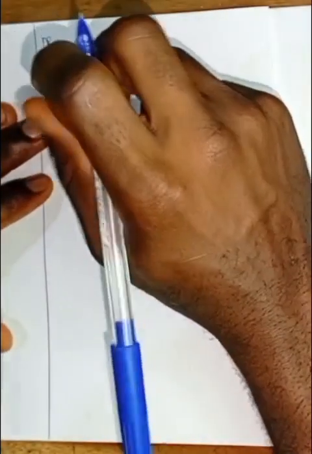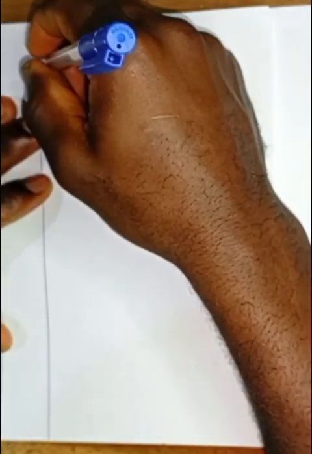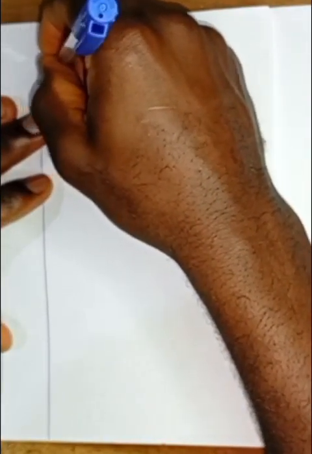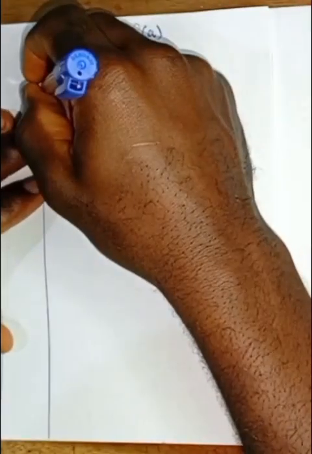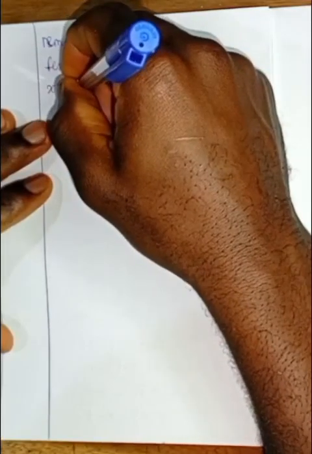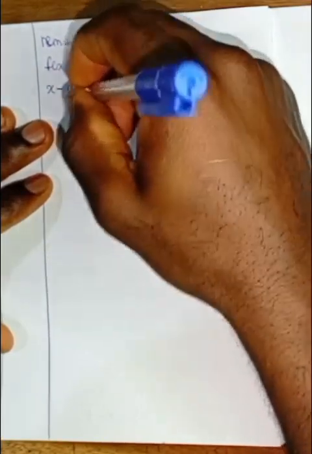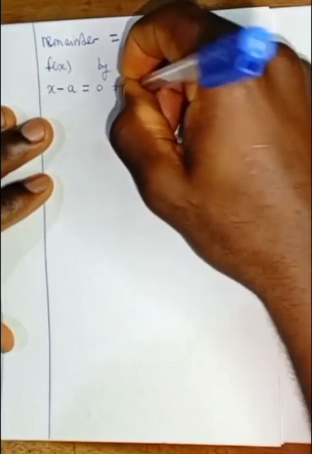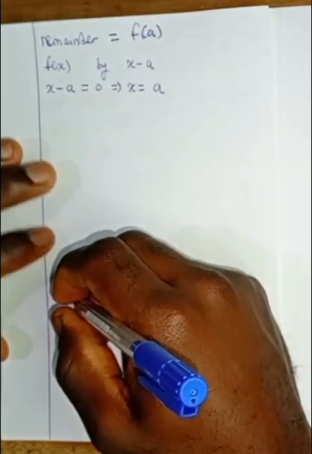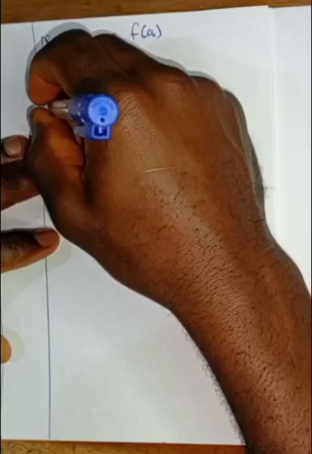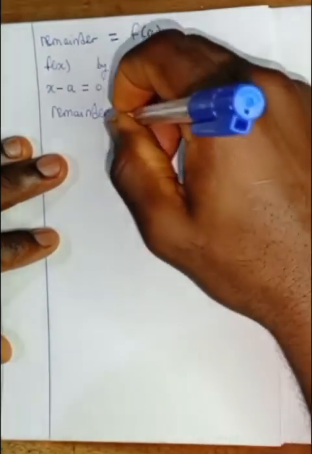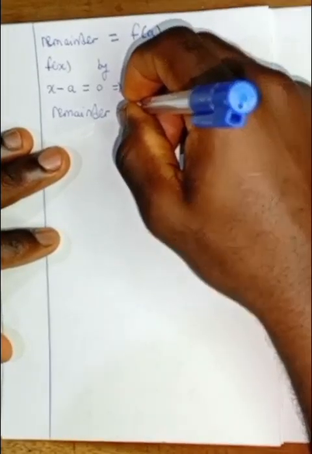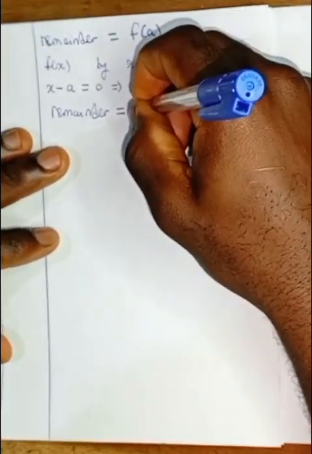So it simply means for us to get the remainder, if we are to divide the polynomial f of x by x minus a, the first step we are going to equate x minus a, which is the divisor, to 0. Then we make x the subject of formula. X will simply be equal to a. To get the remainder, we are simply going to replace x in the polynomial f of x by a. So this is how we get the remainder. Note this down.